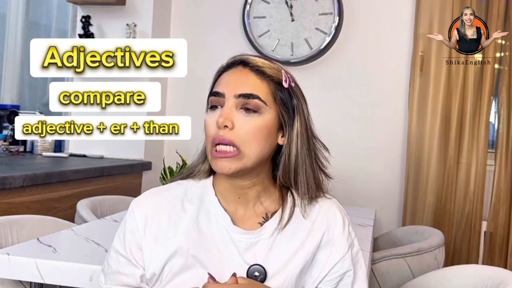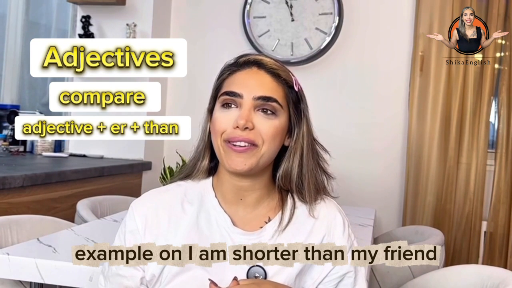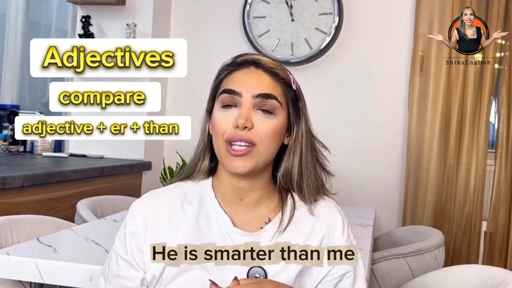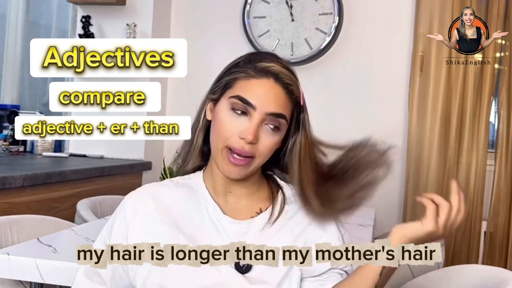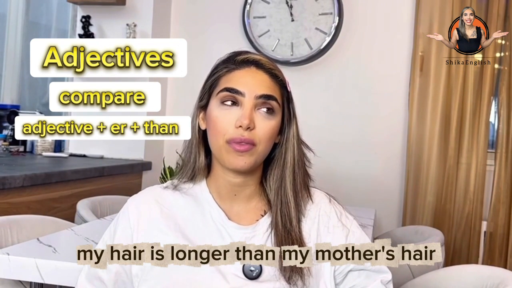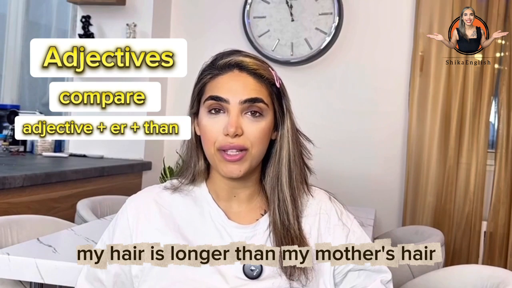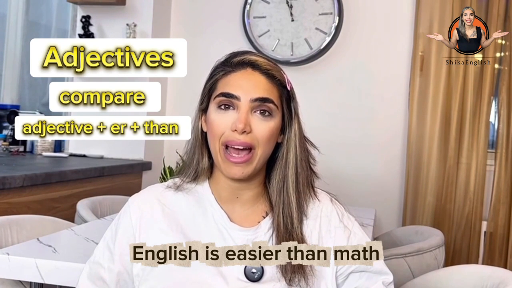So, for example, I am shorter than my friend. He is smarter than me. My hair is longer than my mother's hair. English is easier than math.